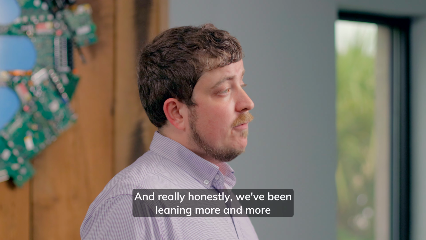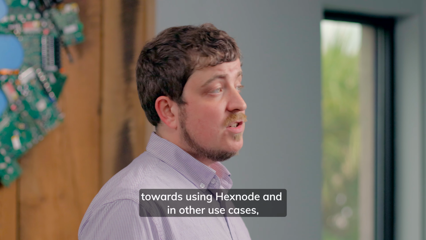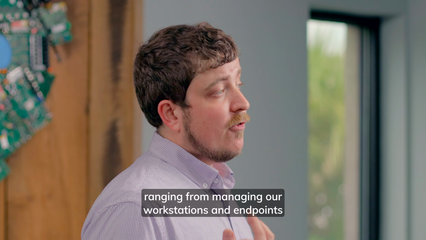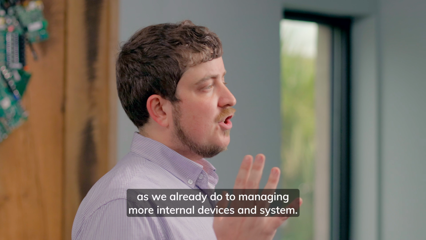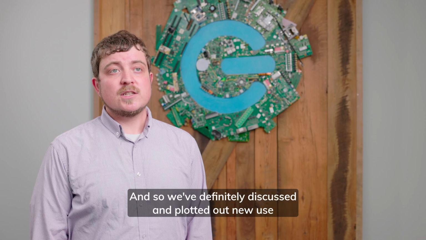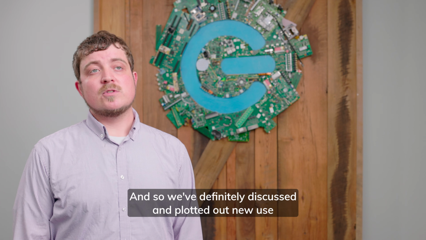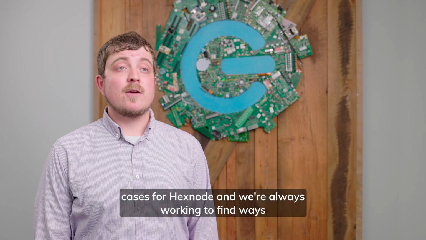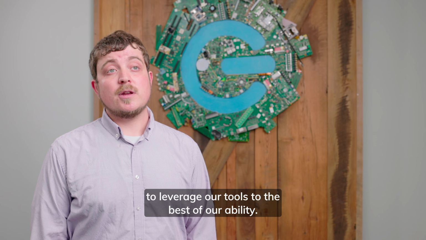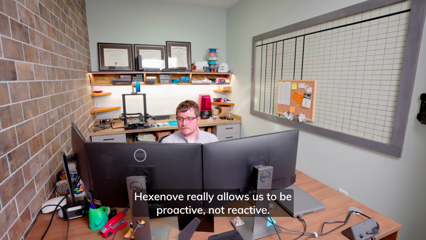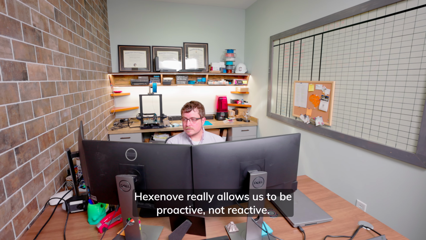Honestly, we've been leaning more and more towards using Hexnode in other use cases, ranging from managing our workstations and endpoints as we already do, to managing more internal devices and systems. We've definitely discussed and plotted out new use cases for Hexnode, and we're always looking to find ways to leverage our tools to the best of our ability. Hexnode really allows us to be proactive, not reactive.